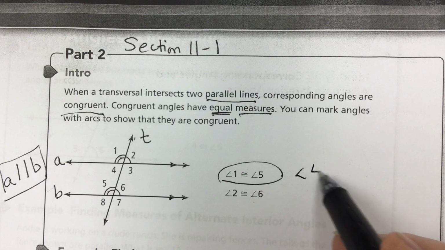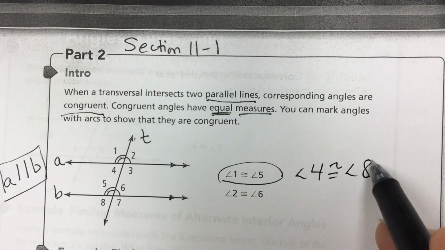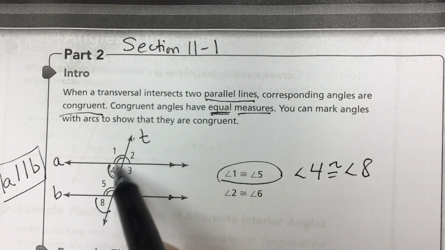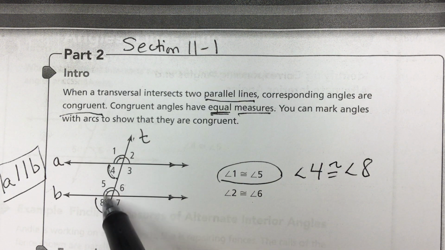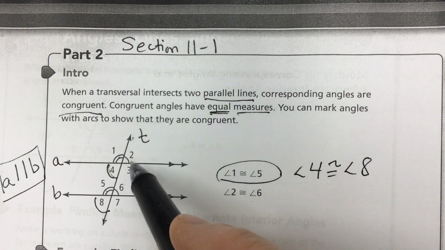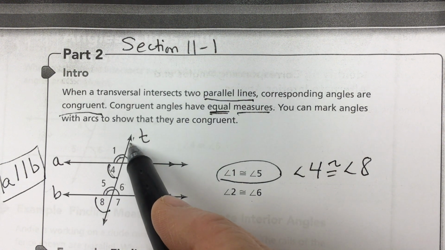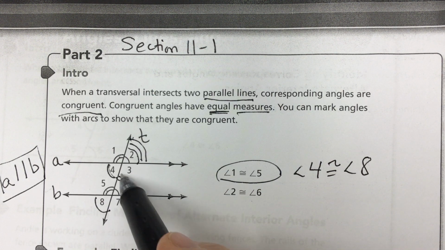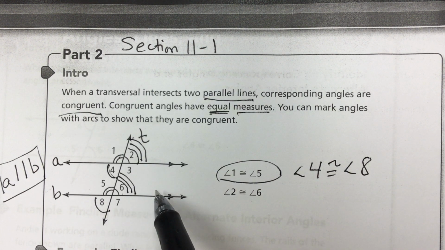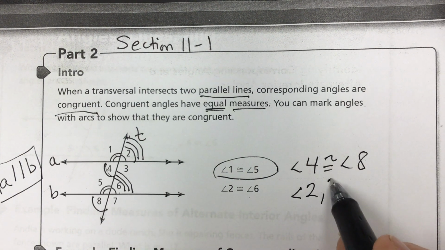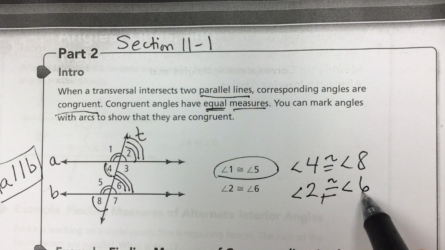We also know that angle 4 is congruent to angle 8. 4 is congruent to 8. Yes, look at your little arcs. 1 had 2 arcs, 5 has 2 arcs. 4, I put 1 arc, and 8, 1 arc. All right, we also know that 2, I'm going to put 3 arcs, corresponds to 6, and corresponding angles are congruent as long as lines are parallel. So we know that angle 2 is congruent to angle 6.